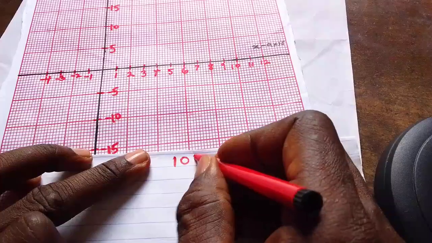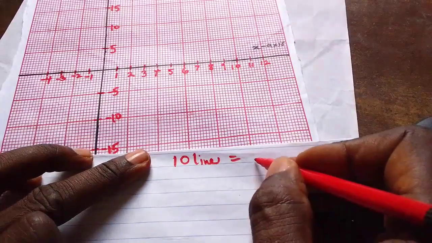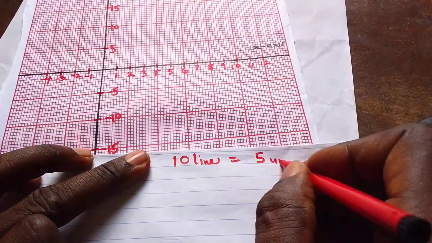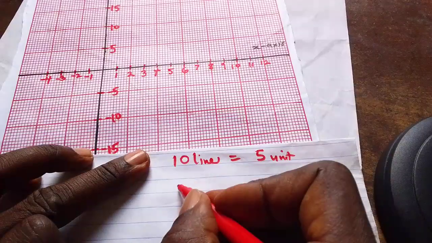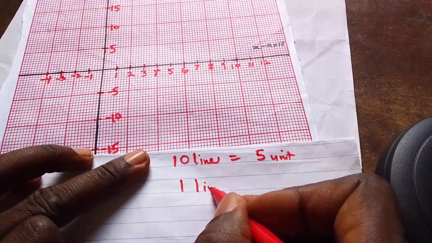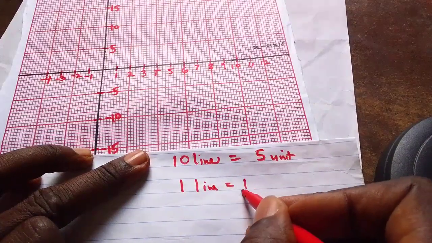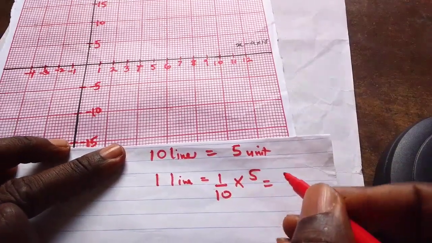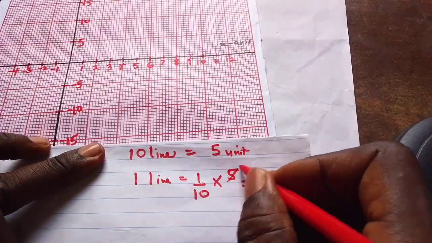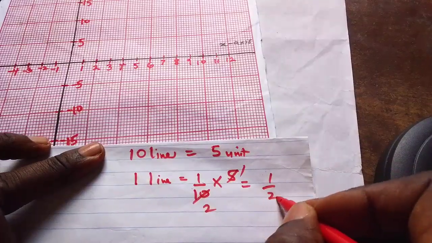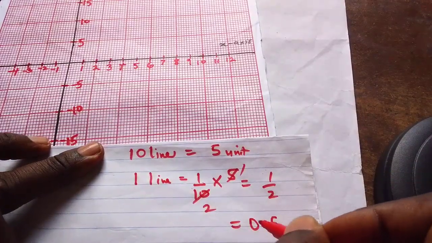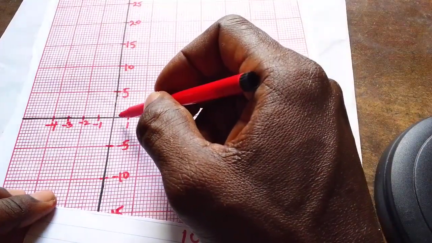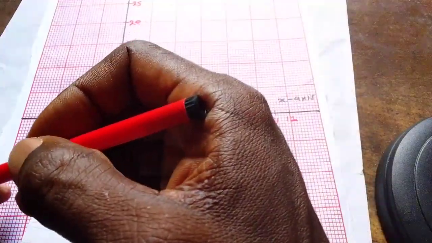If 10 lines is equal to 5 units, what will be the value for 1 line? So you see 1 over 10 times 5, which gives 5 over 10, 1 over 2, same thing as 0.5. So that means each line here is for 0.5.